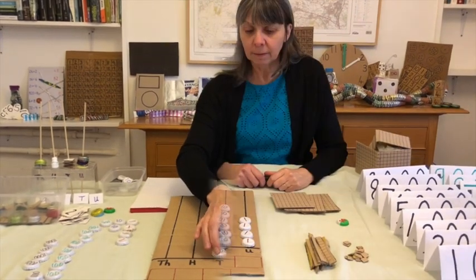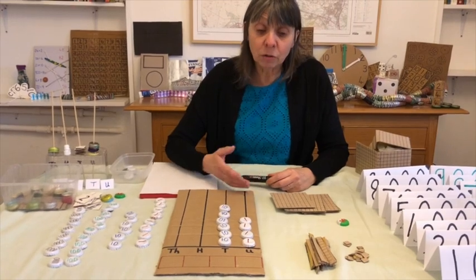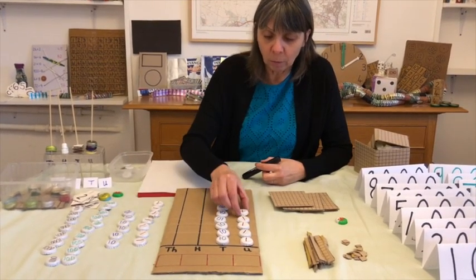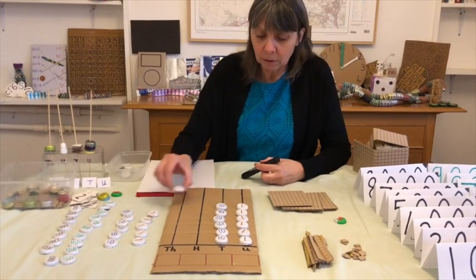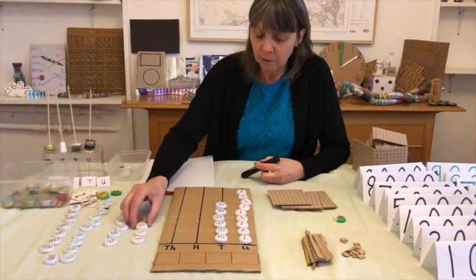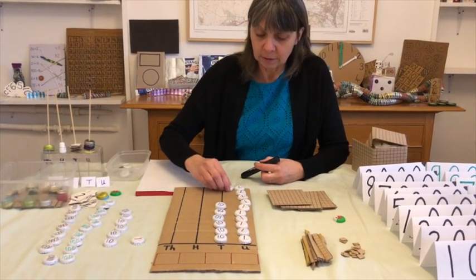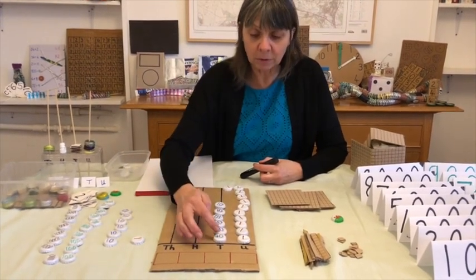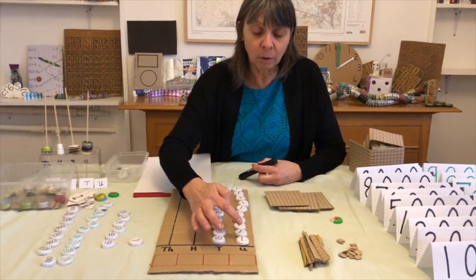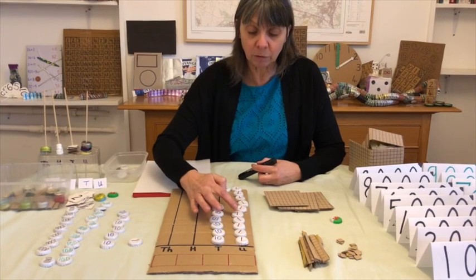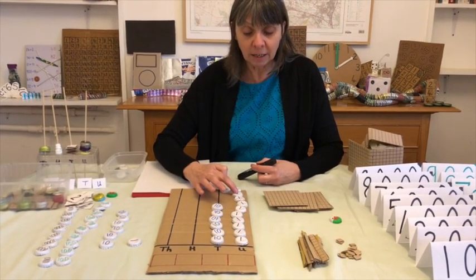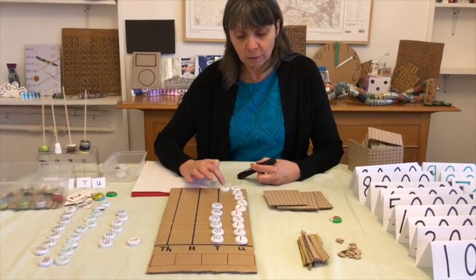64. Okay, and if we say to the children, we want to add on another 7 ones, then they can add on 1, 2, 3, 4, 5, 6, 7. So we've now got 10, 20, 30, 40, 50, 60, 61, 62, 63, 64, 65, 66, 67, 68, 69, and now we've got a bit of a problem.